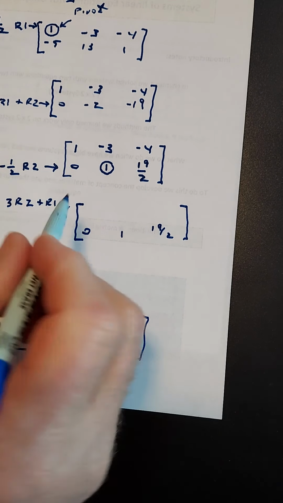Okay, we have just finished what they call an iteration where we got a 1 and 2 zeros. That's kind of like the first cycle. We got the first column done. Now we're going to start working on the second column.